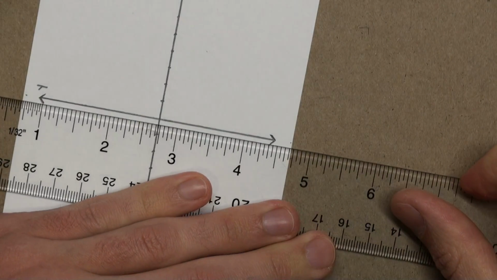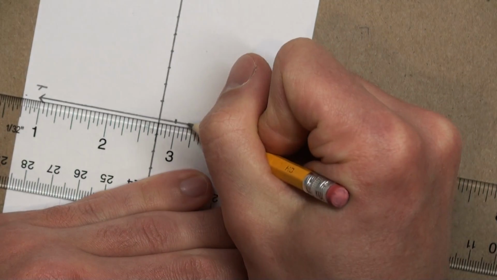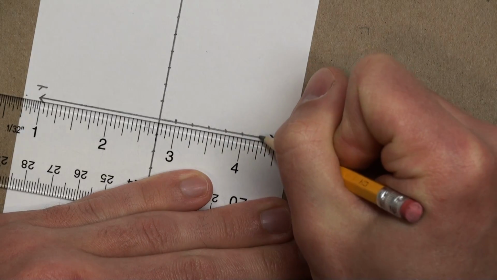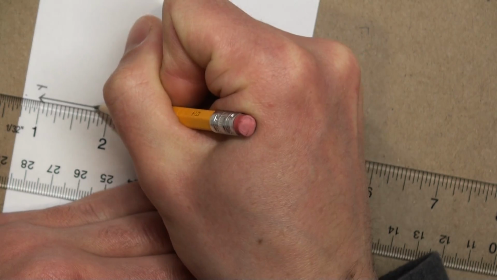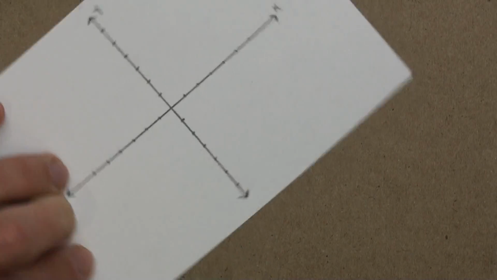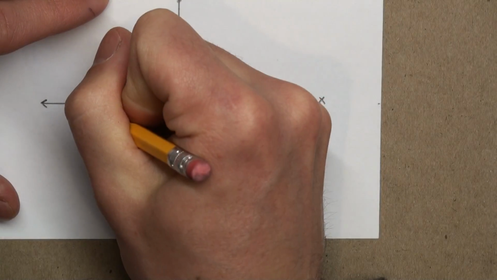Do the same thing on this axis. Okay, just going to make those a little bit bigger.